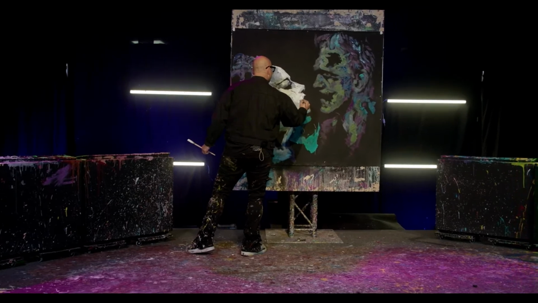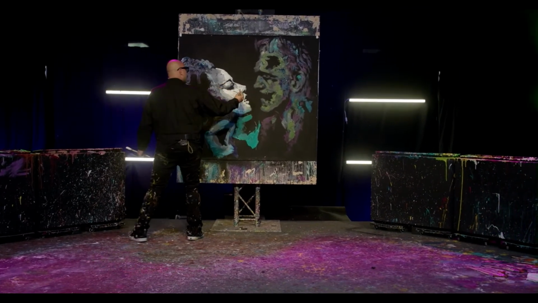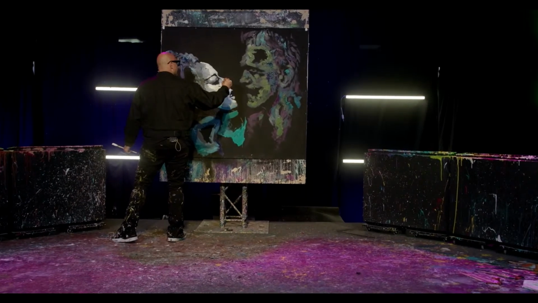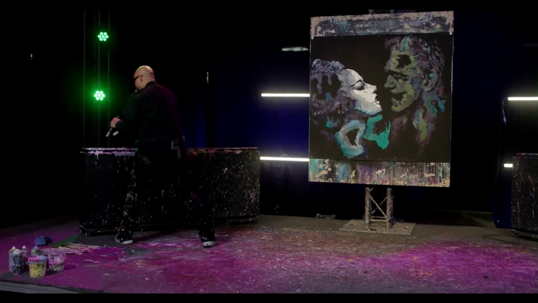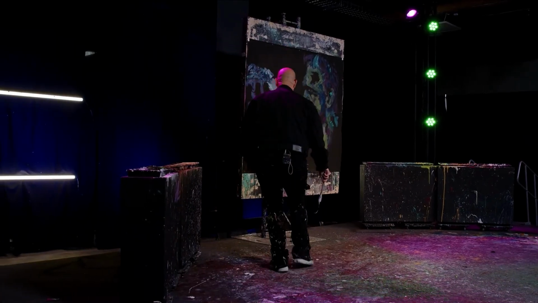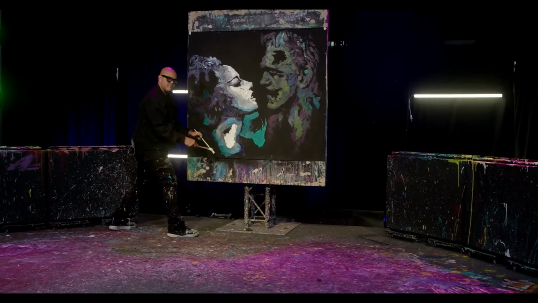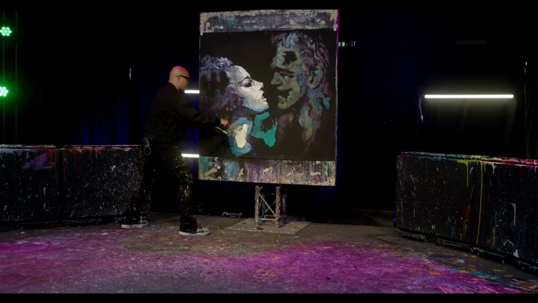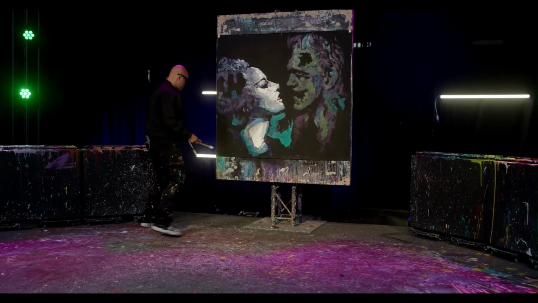Actually, I'm gonna let this dry a little bit because I was just talking about how it's still wet, so the paint is mixing, but I do want it to be a little bit more opaque. You can't see through it, so I'm gonna come back to that section. Pretty cool, it's just all mixing together.